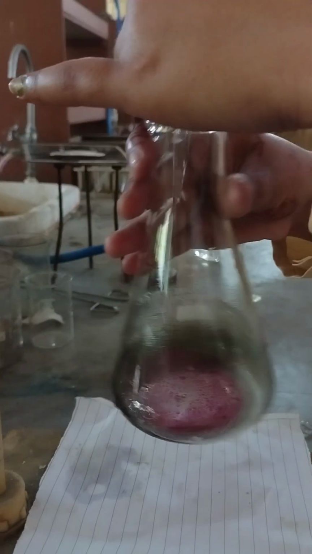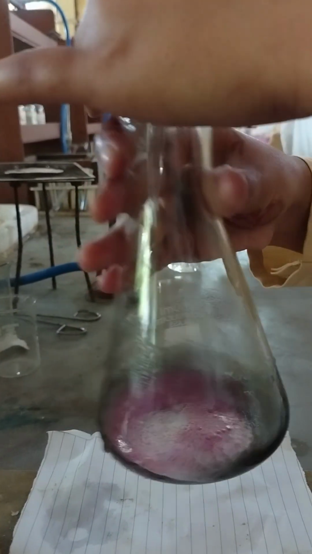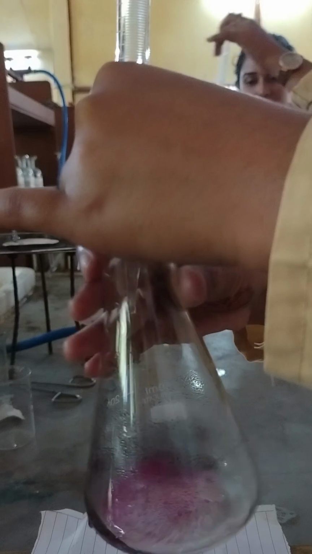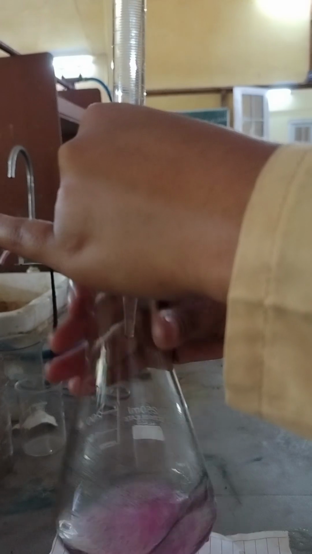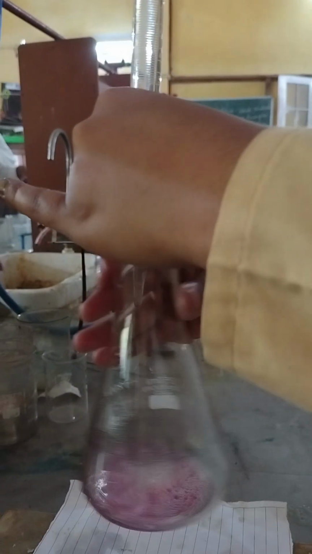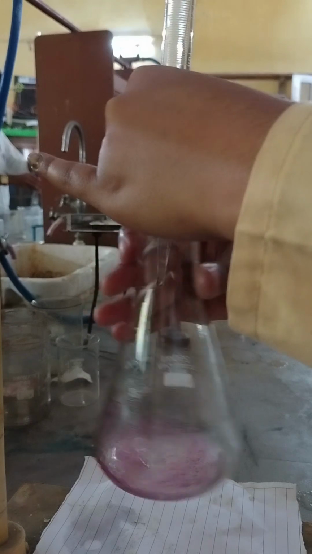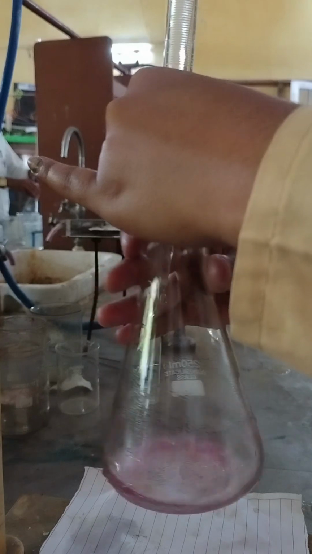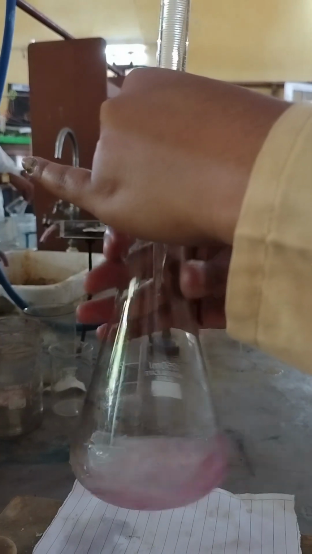Here you can see the color of the mixture slowly disintegrates and it turns into a colorless solution. At the end point, the color of the solution is colorless.